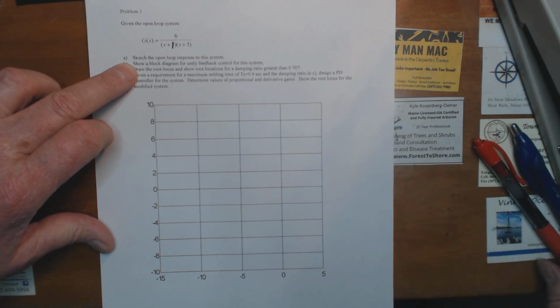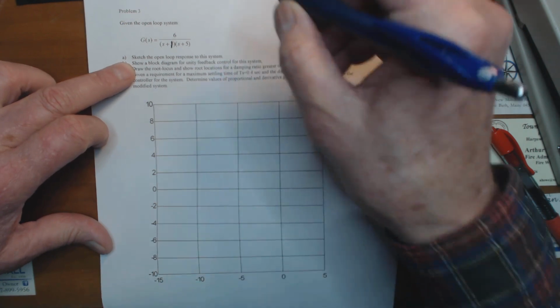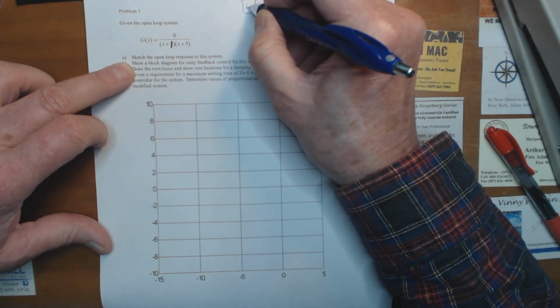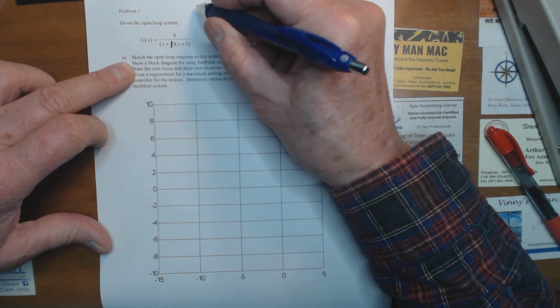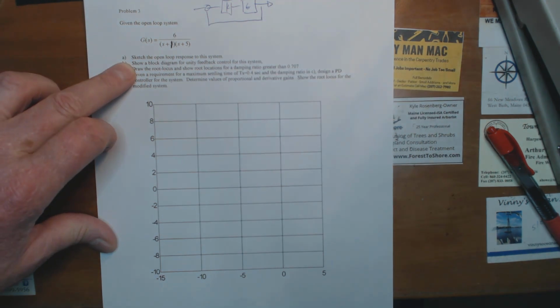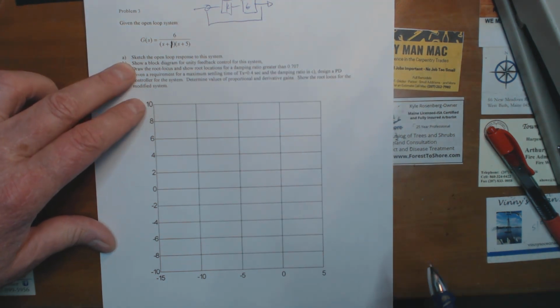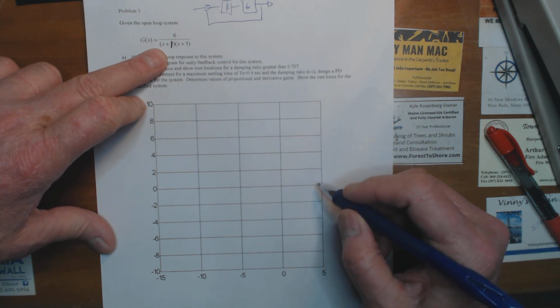So if we're going to design a control system for this problem, here's what we can do. Here's G, here's K, here's the feedback loop. There we go, we're done. But we have to do a few things, like maybe we need to find out what the gain is and stuff like that.